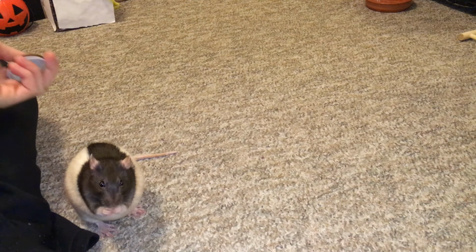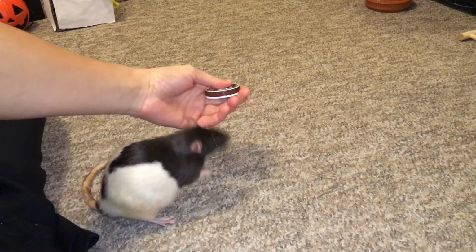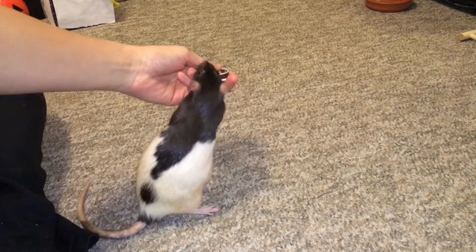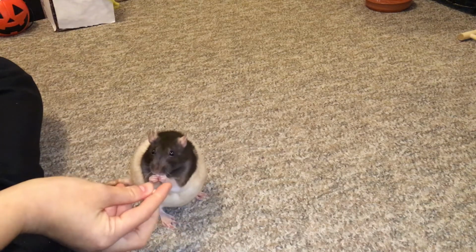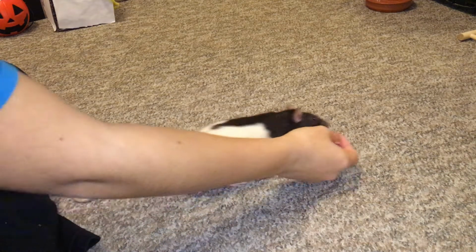So what exactly is a clicker? A clicker is a tool like this, and it just makes a consistent noise when you press it. As you can hear, it's a very consistent, sharp noise that the animal can very easily distinguish. So how exactly do you clicker train your animal?